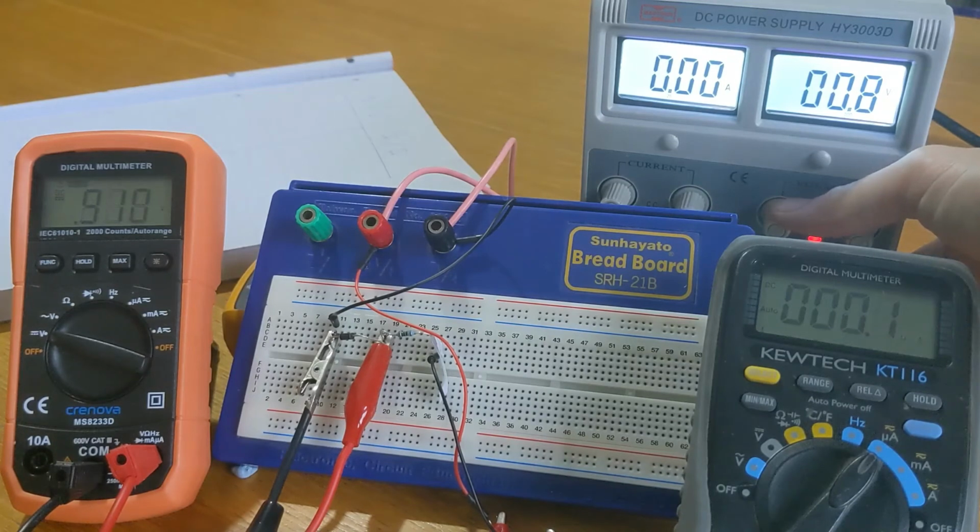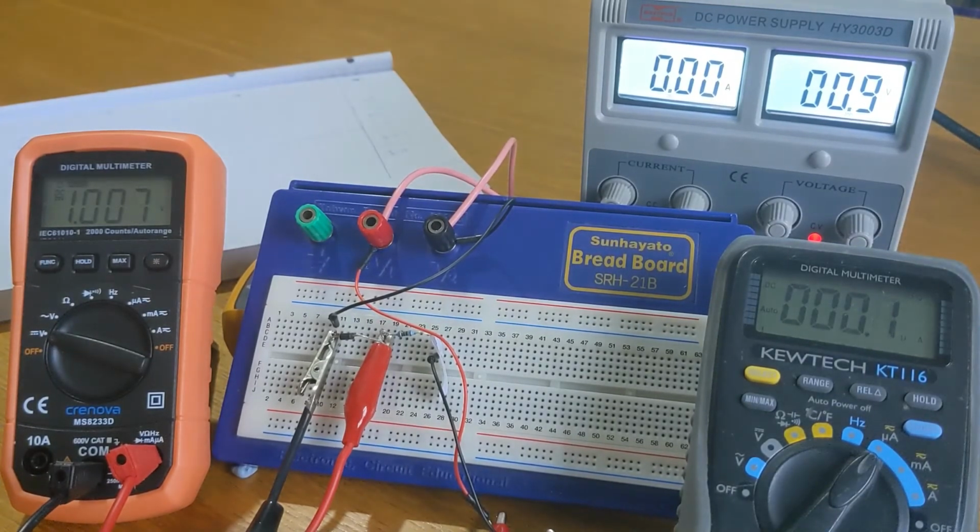So again, I'll leave you to take the measurements as I go up in 1 volt steps hopefully, and you can record the microamps that are recorded on the digital multimeter.